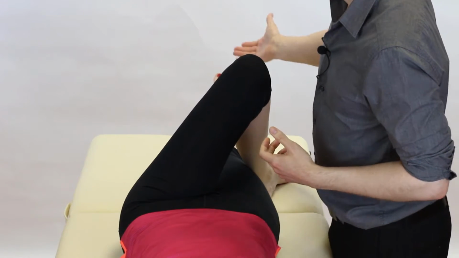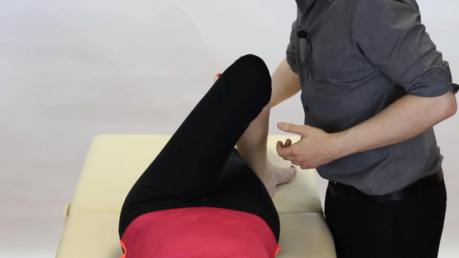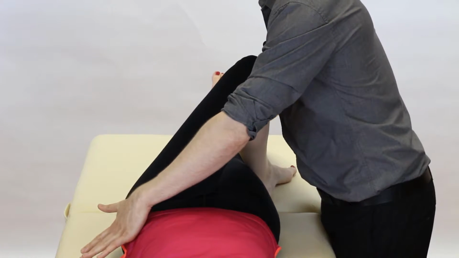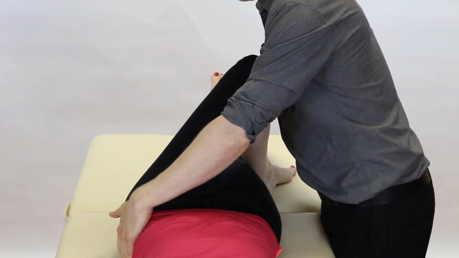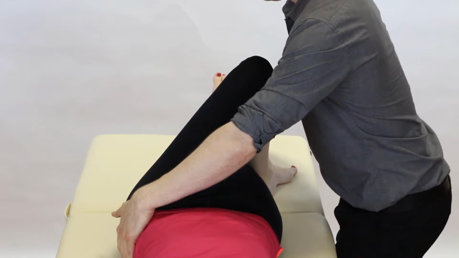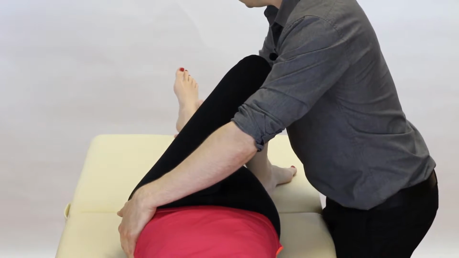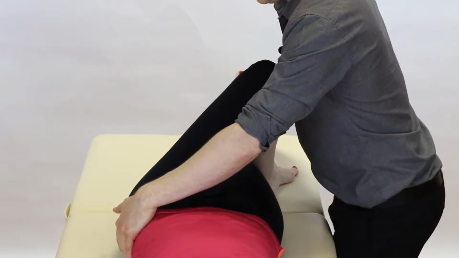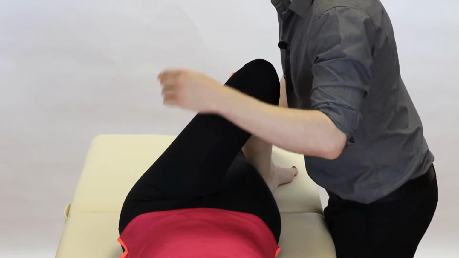Handling: one hand is going to be just above the lateral malleolus, gripping like so. Our other hand is going to come and stabilize on the pelvis. From here, we're going to get ourselves into a bit of a stance and we're going to guide the leg into adduction.